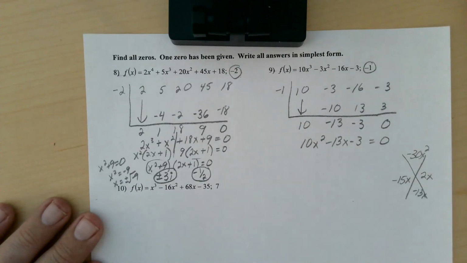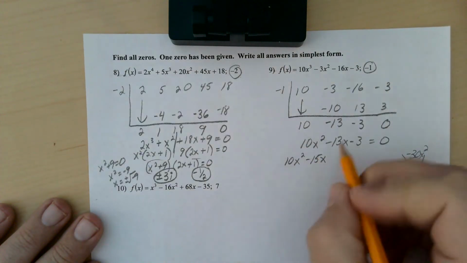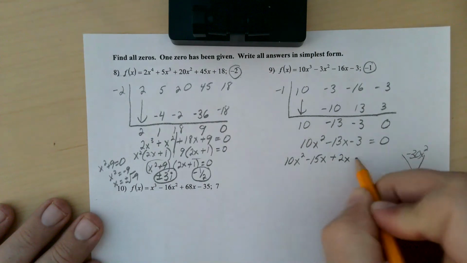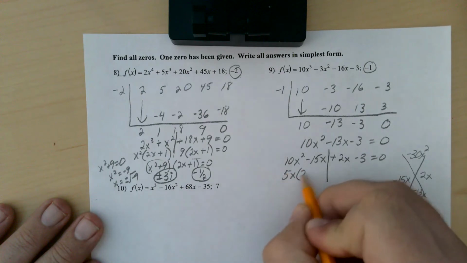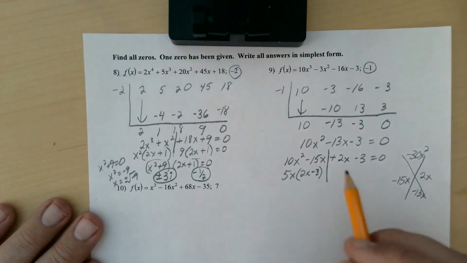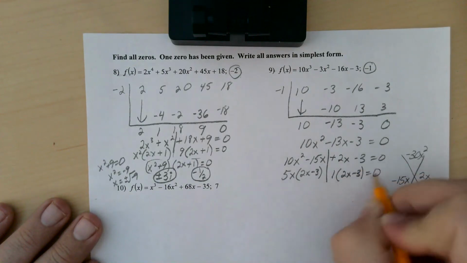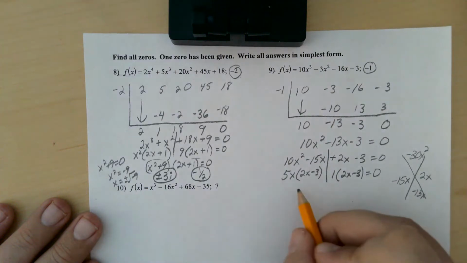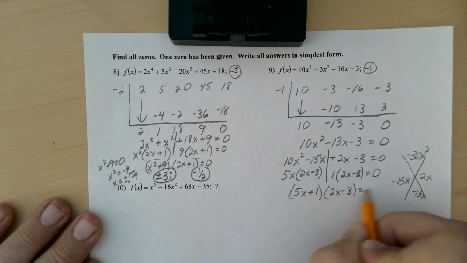The only thing about the quadratic formula is it can be simplified then. Since this could be factored, then I would still want the 2 answers in simplest form. So I'm going to rewrite this so that it's -15x plus 2x minus 3. I split it down the middle. I factor out a 5x, and I'm going to have a 2x minus 3 inside. When I go over to this other side, I already see that 2x minus 3. So that just means we put a 1 on the outside. We can factor out a 1. Doesn't change the problem, but it does allow us to see that 5x plus 1 is a factor and 2x minus 3 is the other factor.